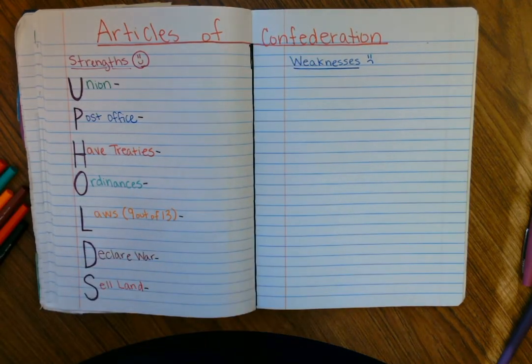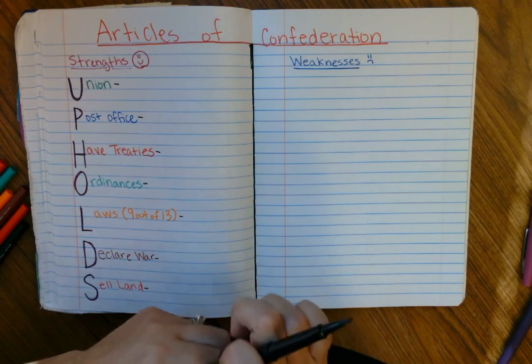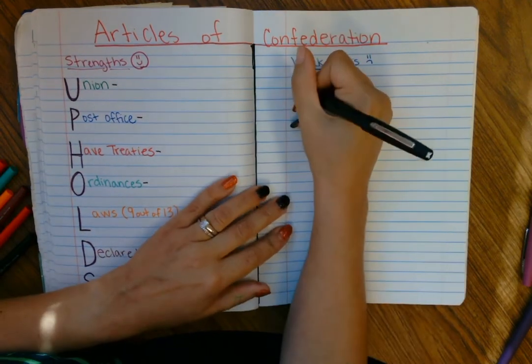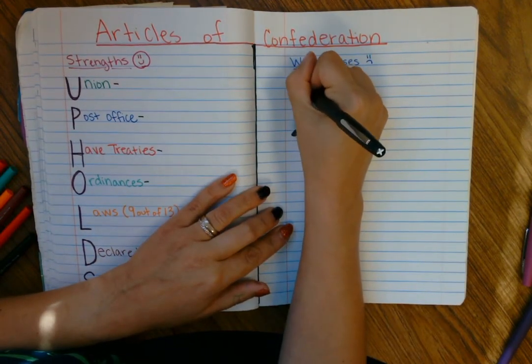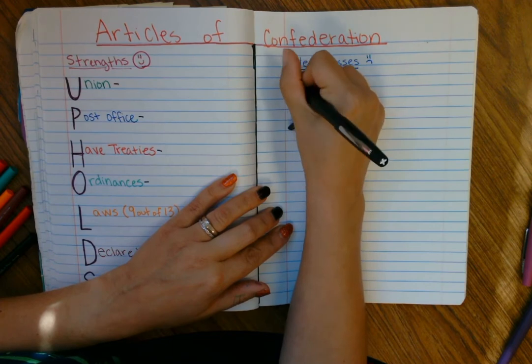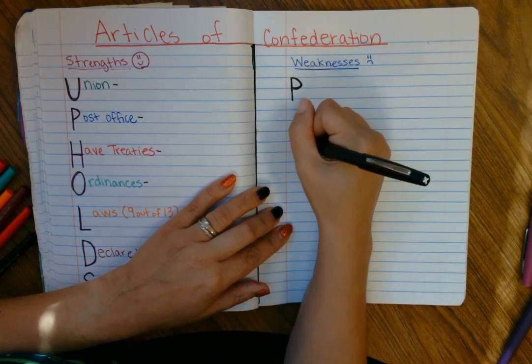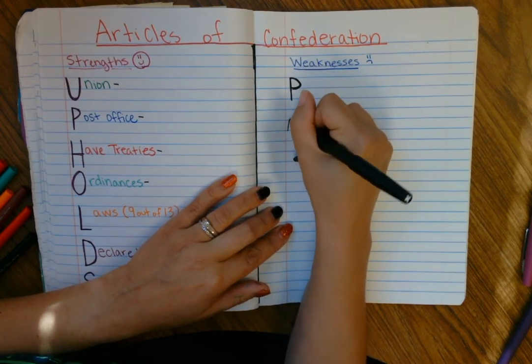All right, we're going to move over to weaknesses. Weaknesses, our mnemonic phrase to help us know the weaknesses, is going to be pacts. They are making some pacts. A pact is an agreement.